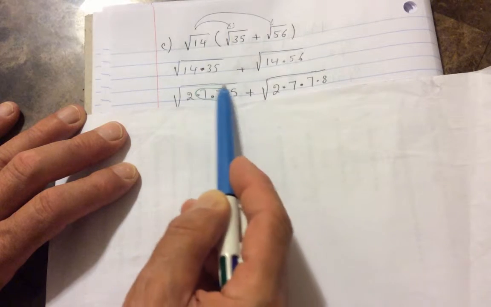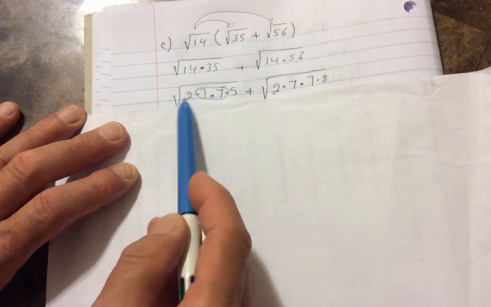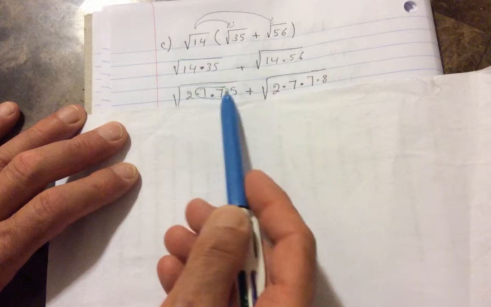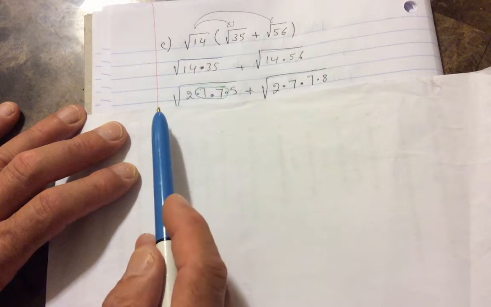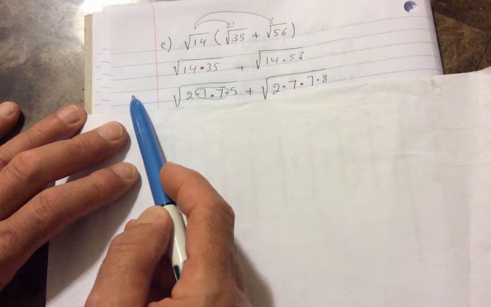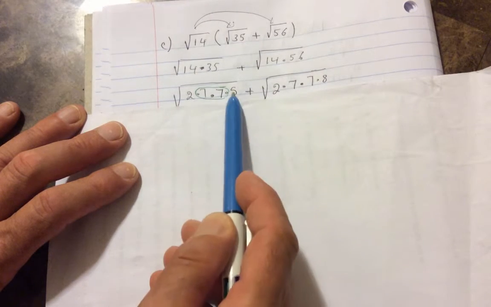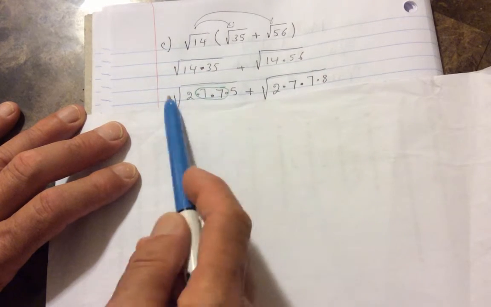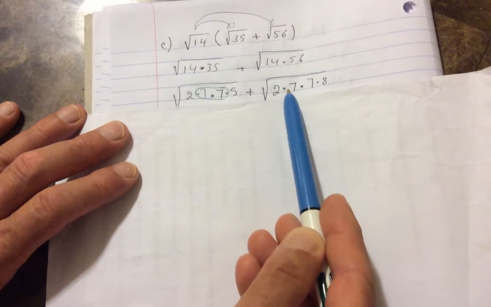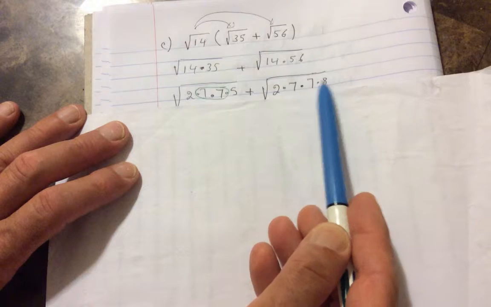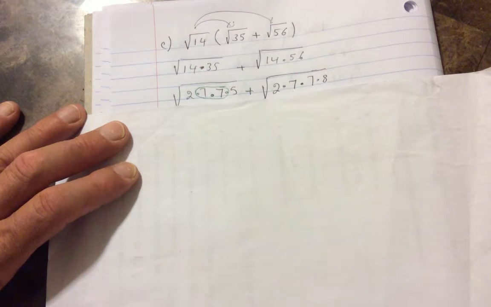So now I have 2 7s, because I need to group them in 2s, like 2 members, because over here it's an invisible 2. So 2 7s, I can take 1 7 outside, but this 2 and this 5 stay inside as 2 times 5, which is 10. 14, same thing, 2 times 7, 56, 7 times 8. Here's another group of 7 also.